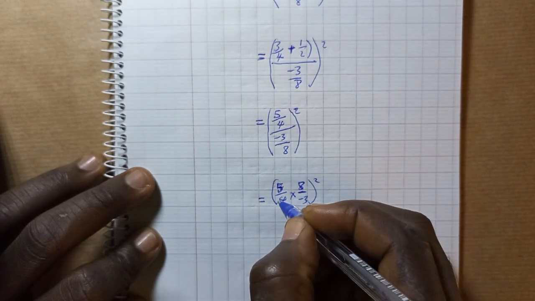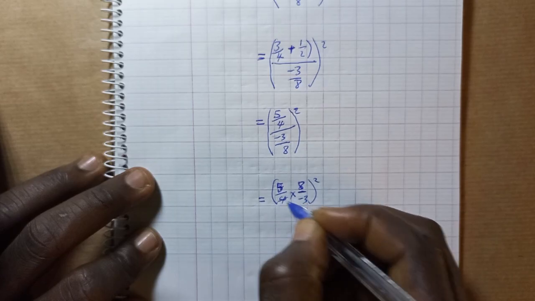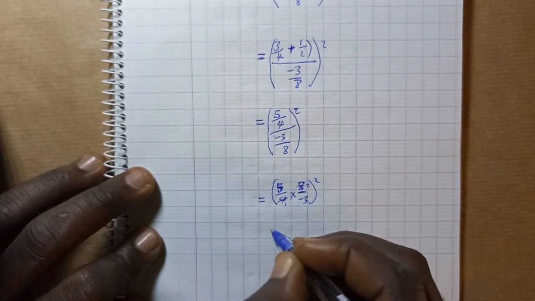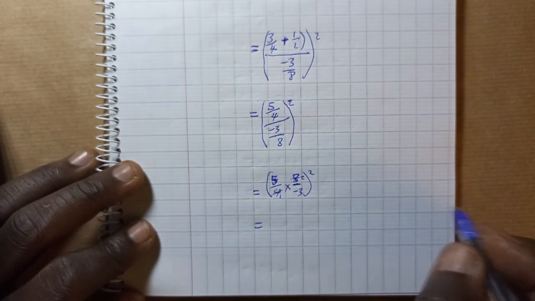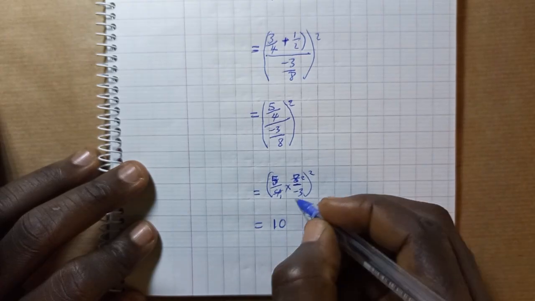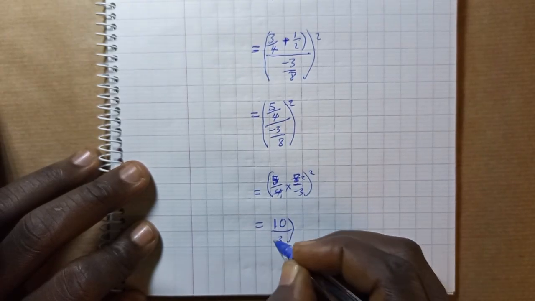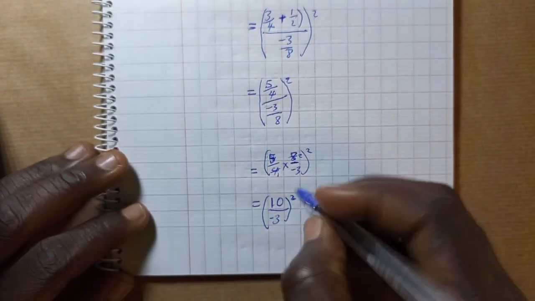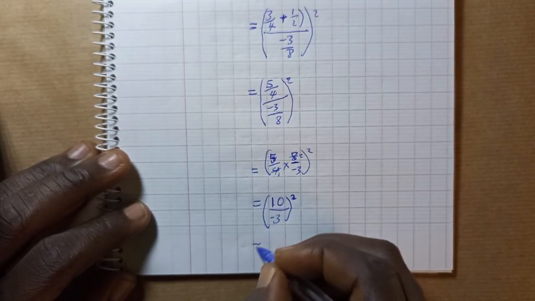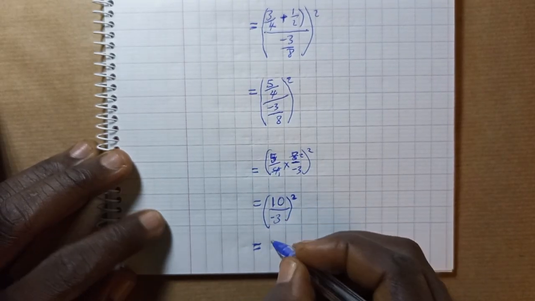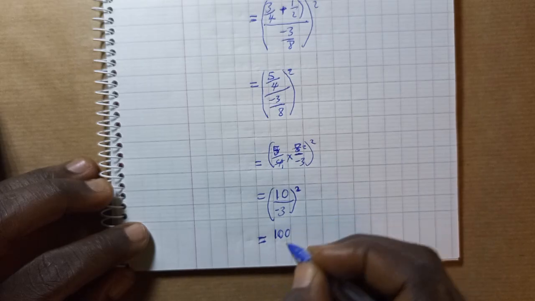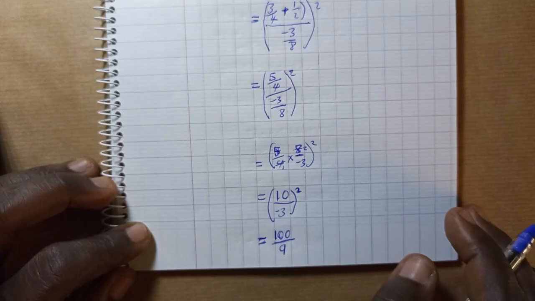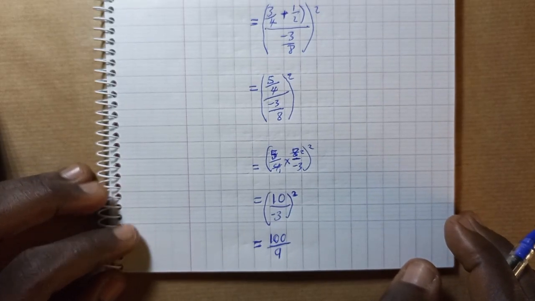Now in this particular place, 4 here is 1 and 4 here is 2, so 5 times 2 will give us 10, 10 over minus 3 square. 10 square will give us 100, minus 3 square will give us 9. So this is the solution to number 1C.